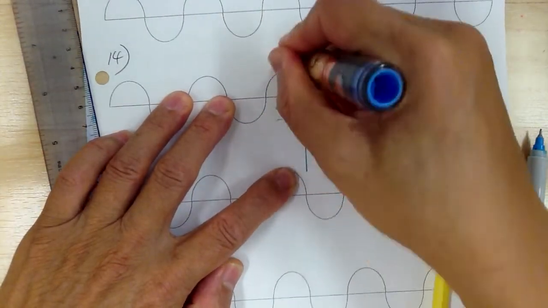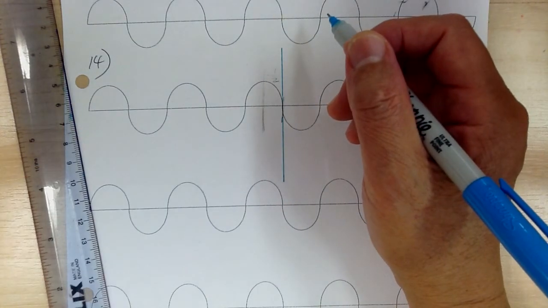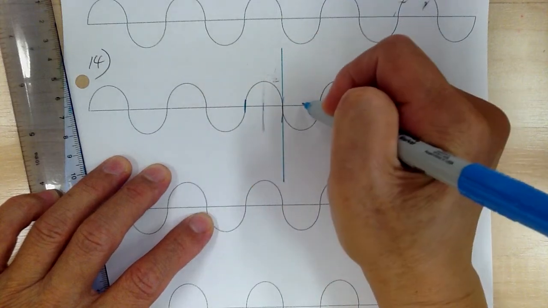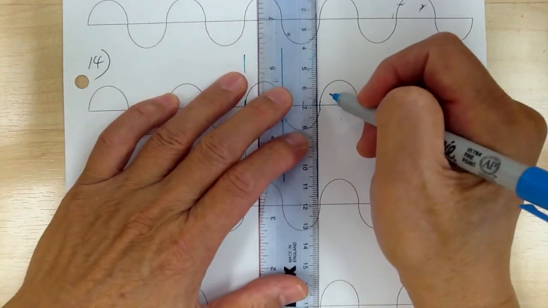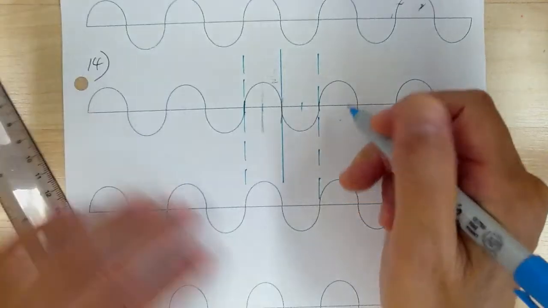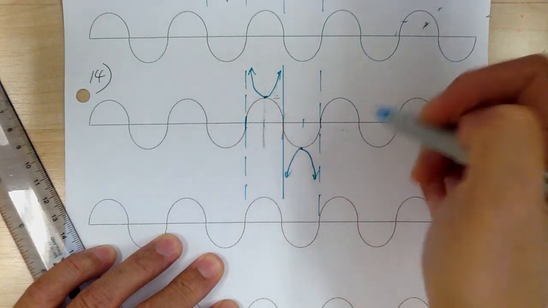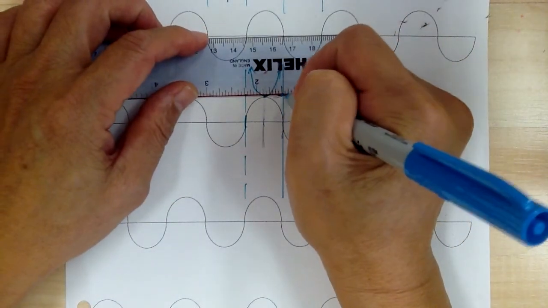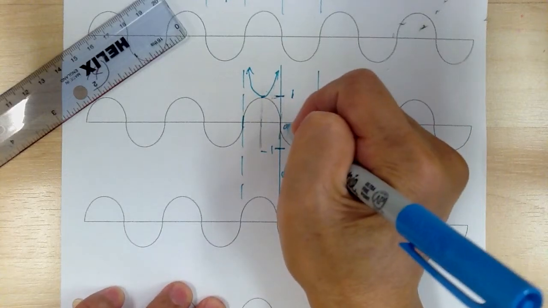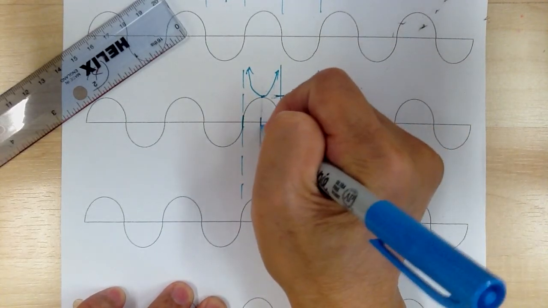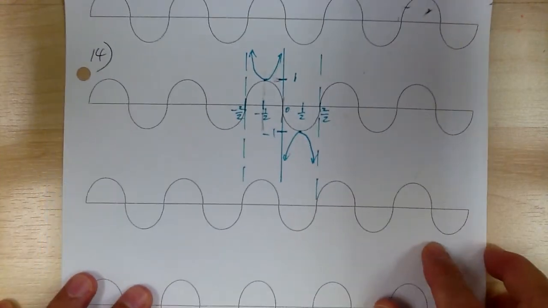Let's get rid of all these extra things. Now you have to go to negative 2, so 1, 2, and you have to go to positive 2, so 1, 2. So do the dashed line, and then do the graph. And do the amplitude: this would be the 1, and this would be the negative 1. And the labeling would be 0, 1/2, 2/2, negative 1/2, negative 2/2. And that's it.